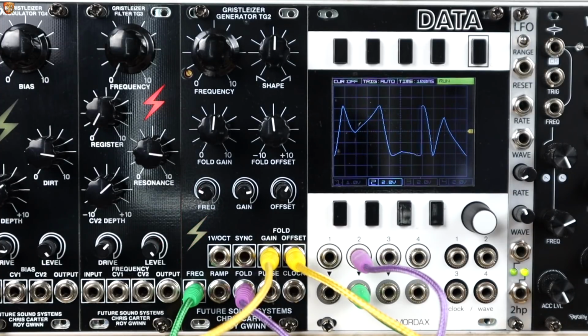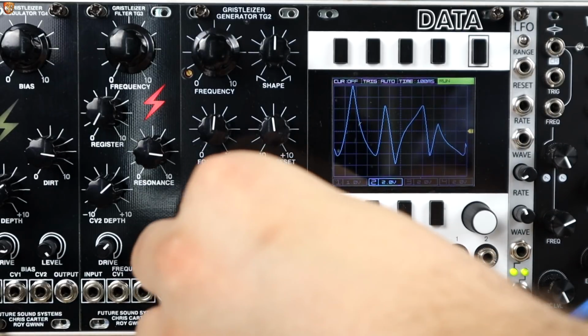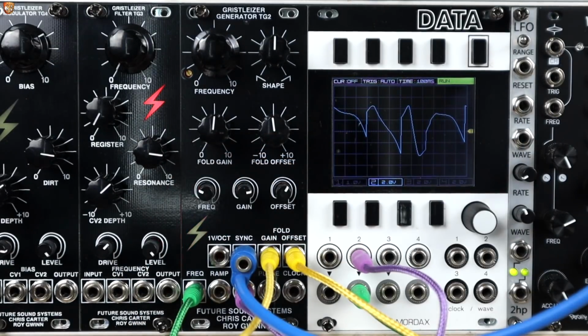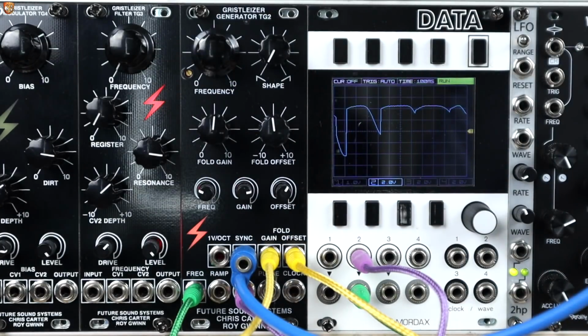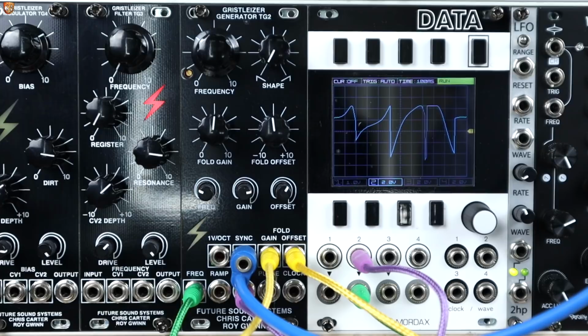Now we could try syncing this to the clock that is my pitch sequencer. Some nice in-time movement, but there's still some life and animation because there's modulation and the folded wave.